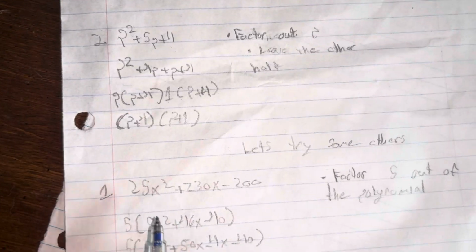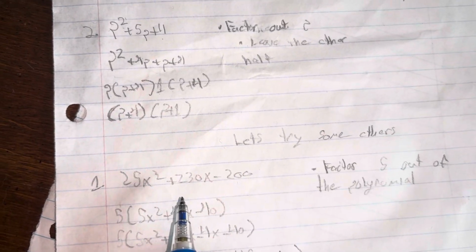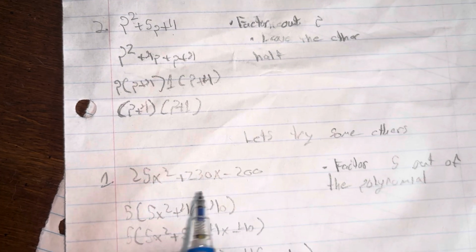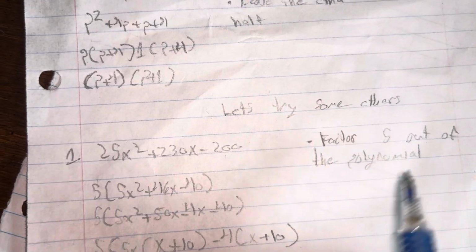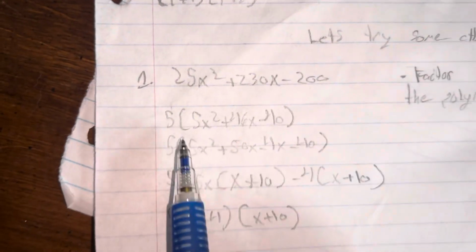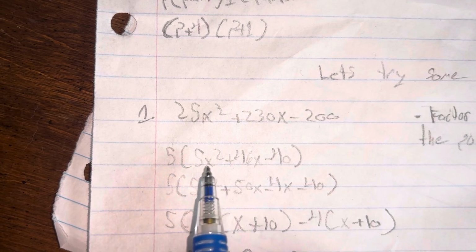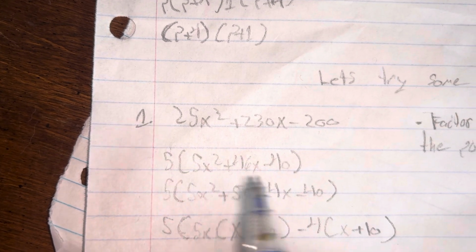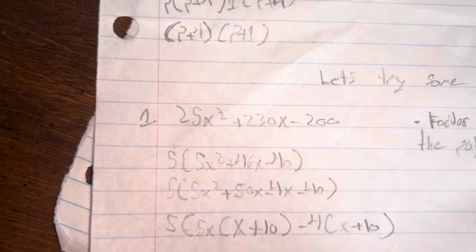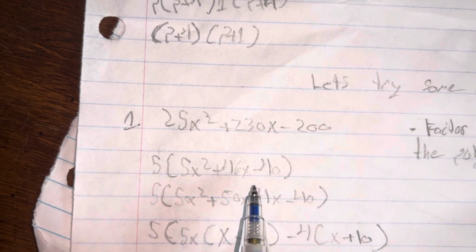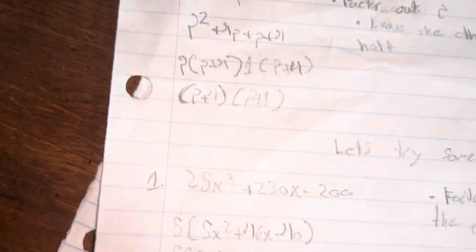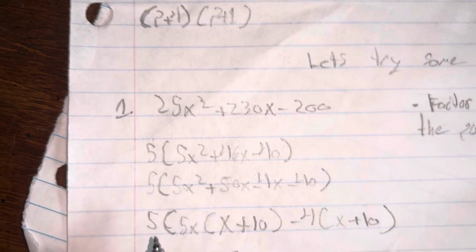Now let's try some others. This one is a bit bigger of a problem. Now, you can do it like this, but be honest, who wants to do all that? So we're going to factor out 5 out of the polynomial, and that will give us 5 times so much. It's basically just making it simpler. And then you continue doing this equation right here, just as you would the ones up here, with the 5 on the outside.